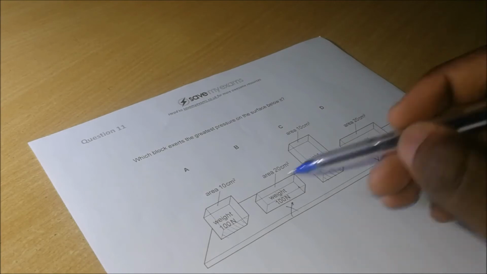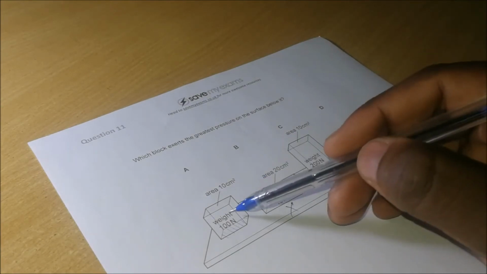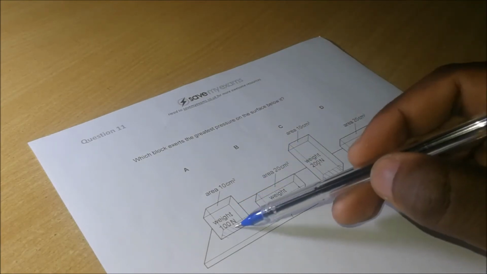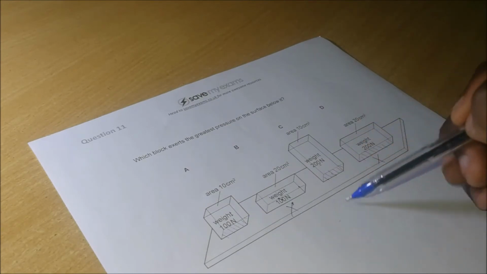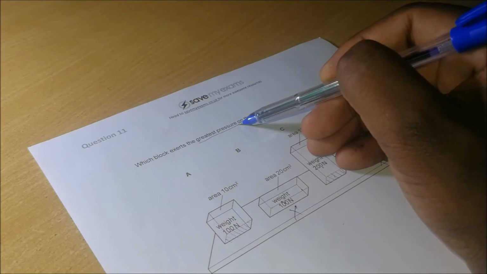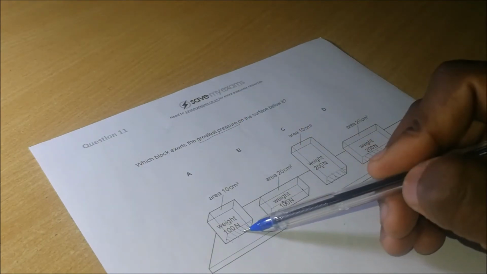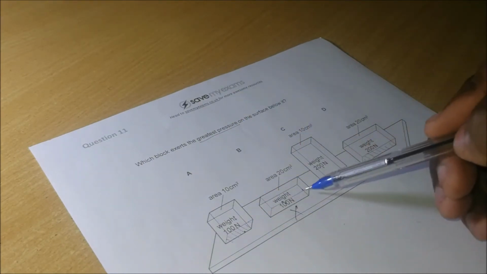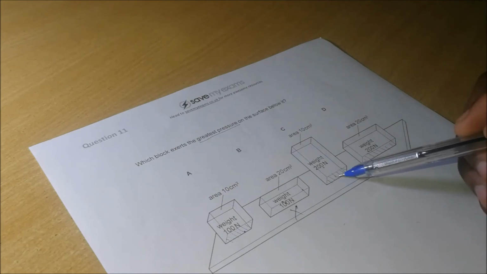Now, if you look at these four, we are going to eliminate this one and that one because the surface area of contact is large. So we are going to look at this one and that one. These two, their surface area of contact is low. We are looking at which block exerts the greatest pressure. So this one, the surface area of contact is low. This one, the surface area of contact is low.